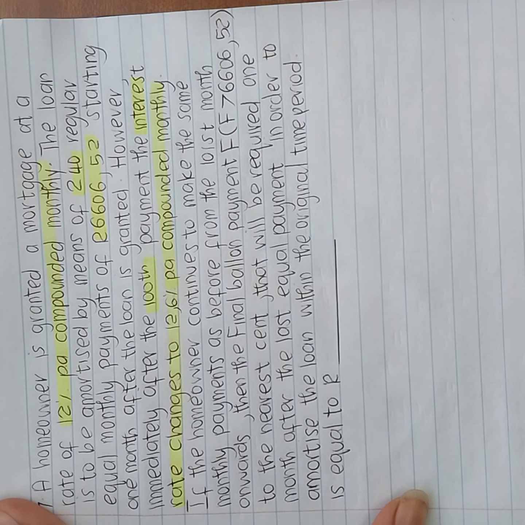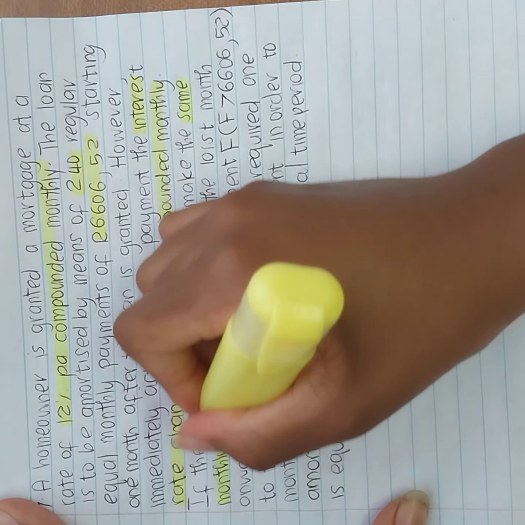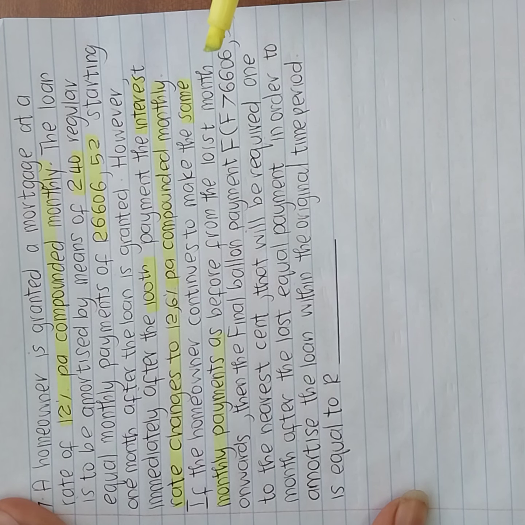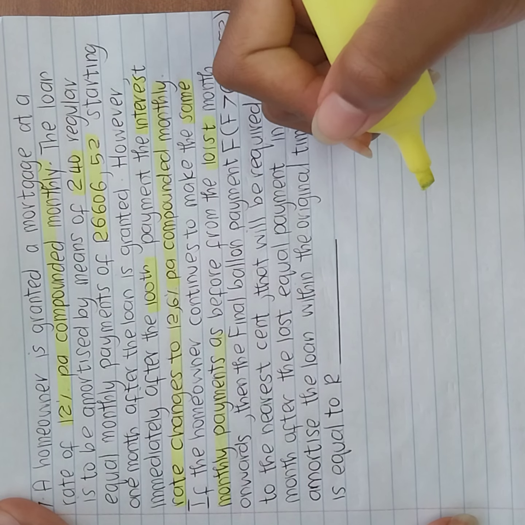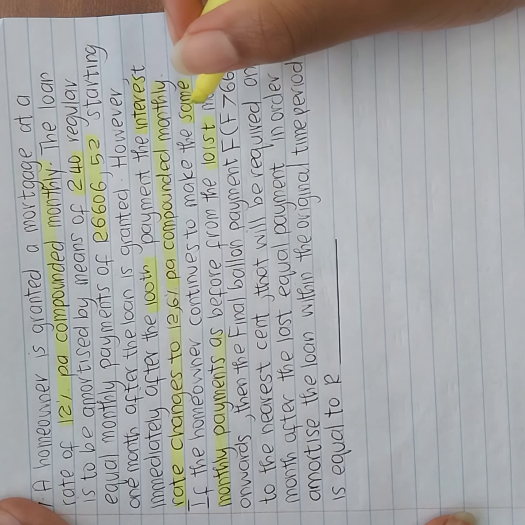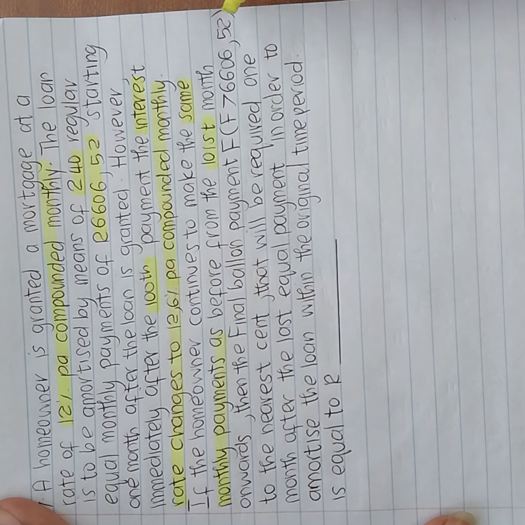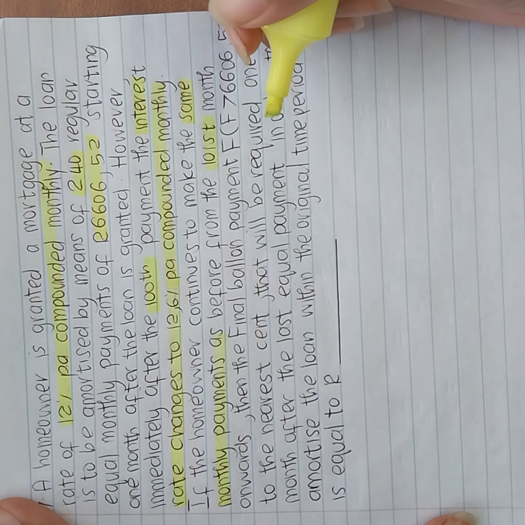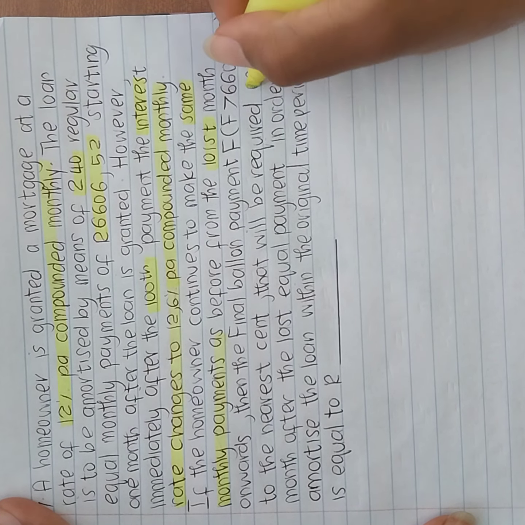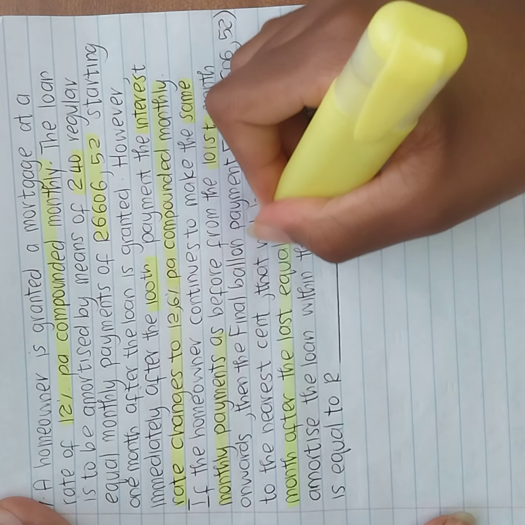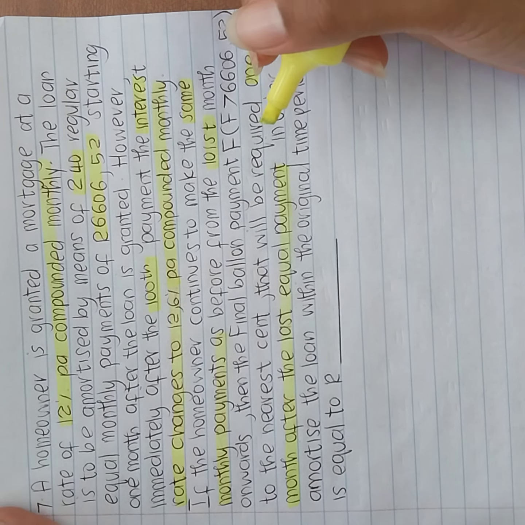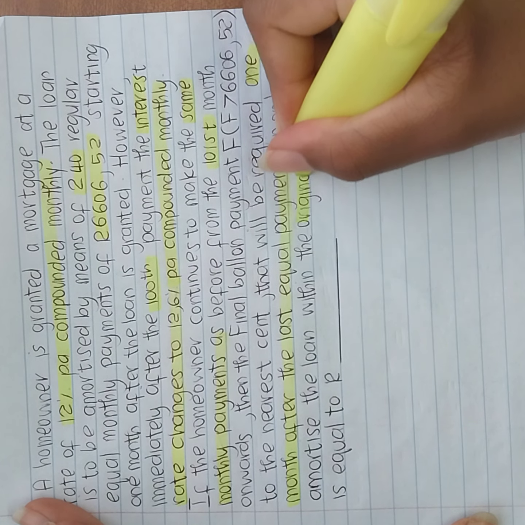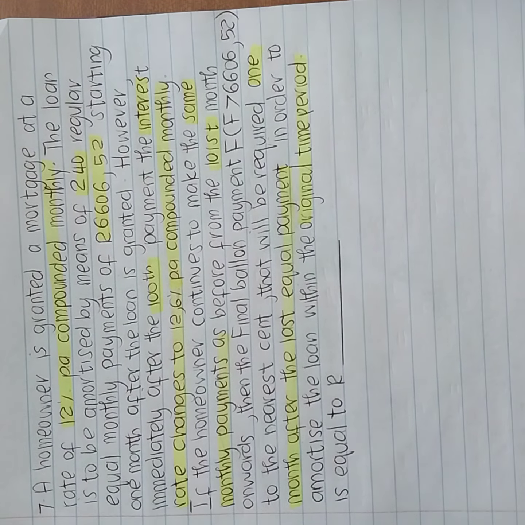If the homeowner continues to make the same monthly payments from the 101st month onwards, then the final balloon payment F, where F is greater than 6,606.52, to the nearest cent, that will be required 1 month after the last equal payment in order to amortize the loan within the original time period is equal to.